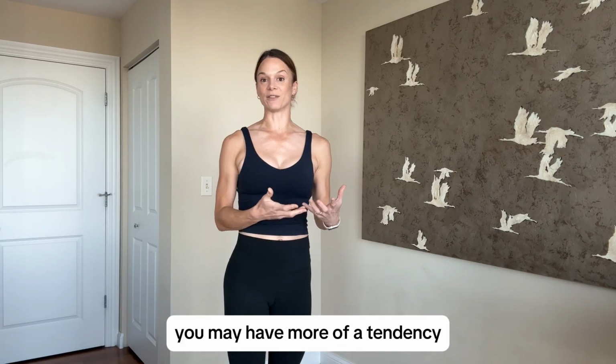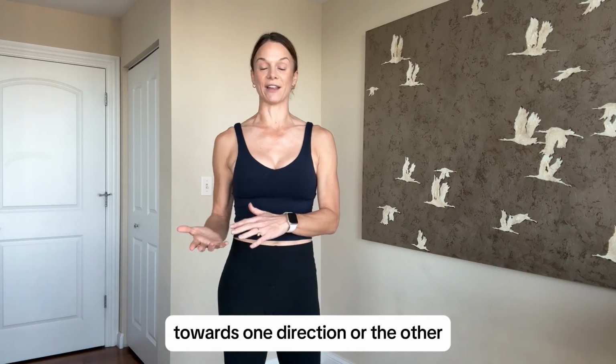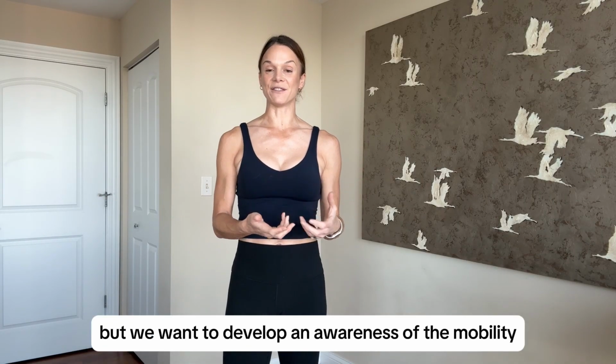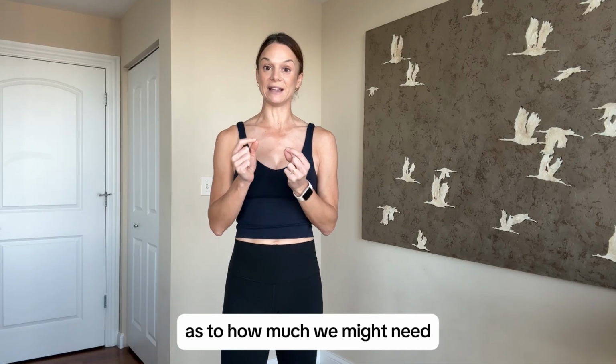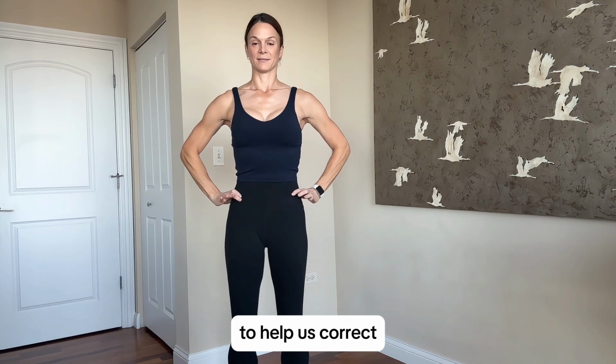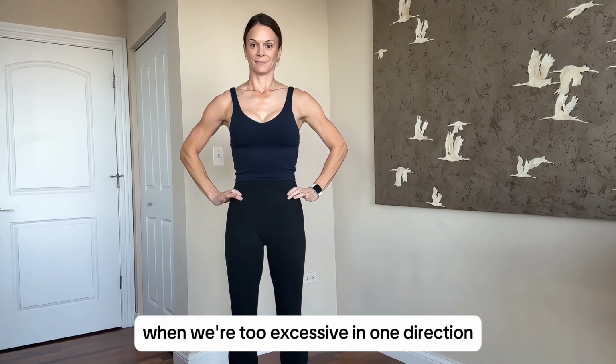You may have more of a tendency towards one direction or the other, but we want to develop an awareness of the mobility, so therefore we can dial it in as to how much we might need to help us correct when we're too excessive in one direction.